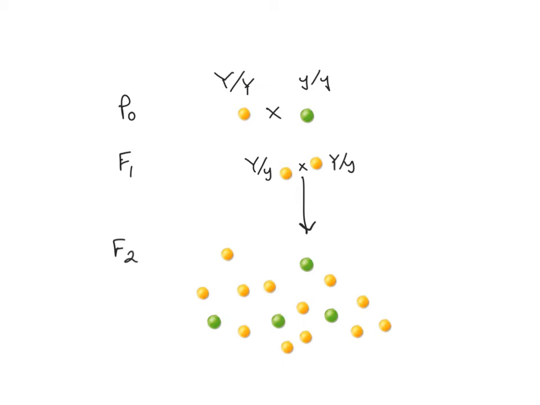Take two parents, mate them. In this case, siblings were mated together, that's not always the case, to produce a generation of grandchildren, the F2 generation. And in Mendel's case, what he saw was he found 6,022 yellow seed-producing or fruit-producing offspring, and 2,001 green fruit-producing F2 plants.